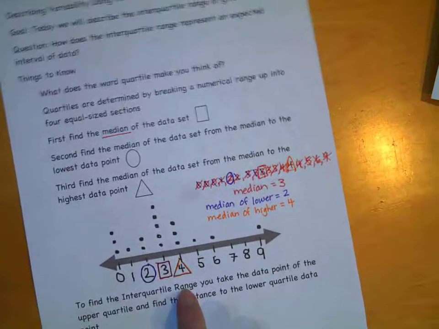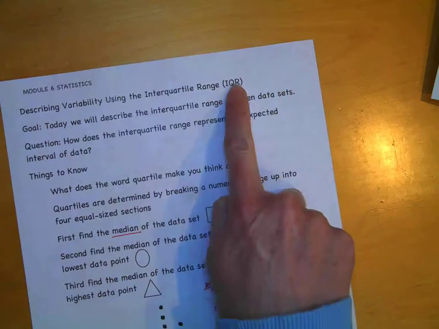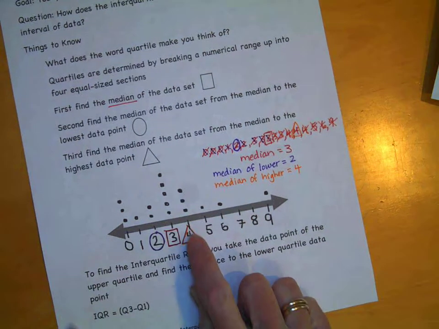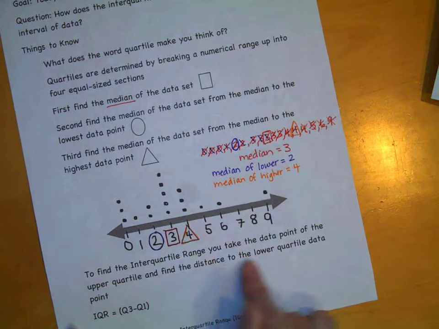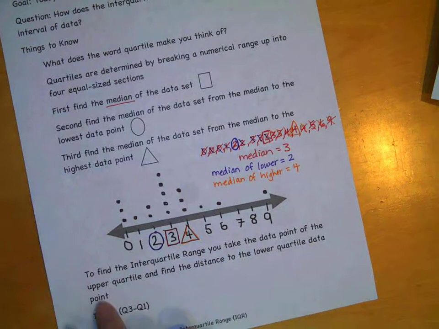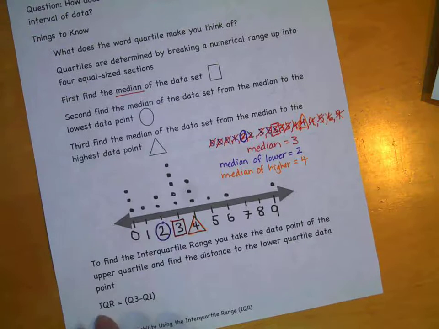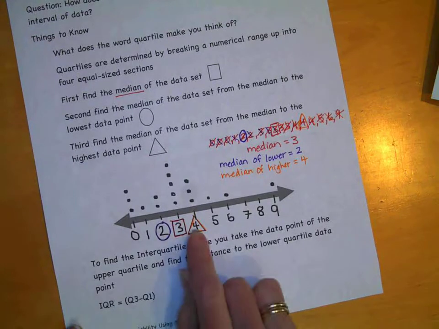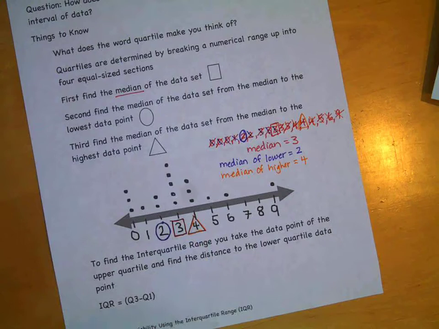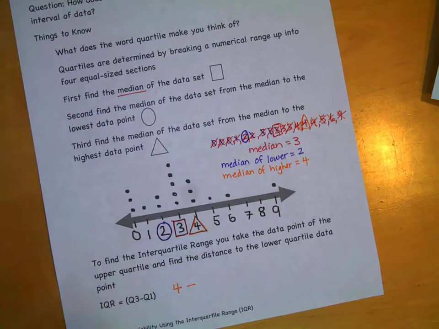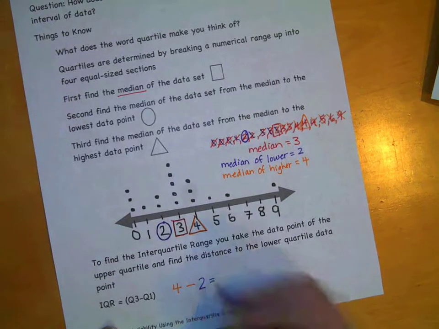So to find the interquartile range, which is what we're seeking, because that's what IQR stands for, interquartile range, you take the data point of the upper quartile, so 4, and find the distance to the lower quartile of the data set. So we're trying to find the difference between these two. Basically, you're going to take the upper quartile median, which is 4, and you are going to subtract the median of the lower quartile, which was 2.